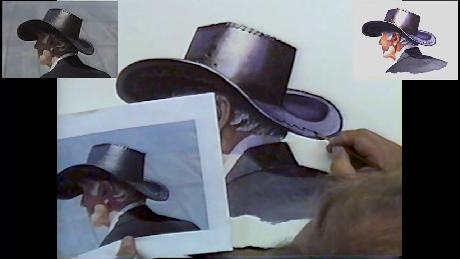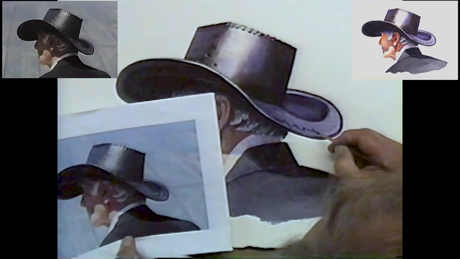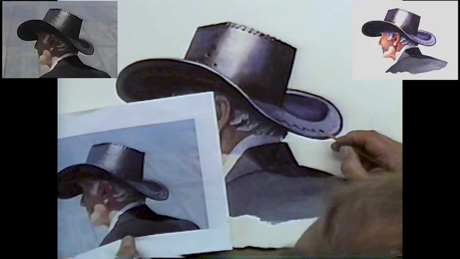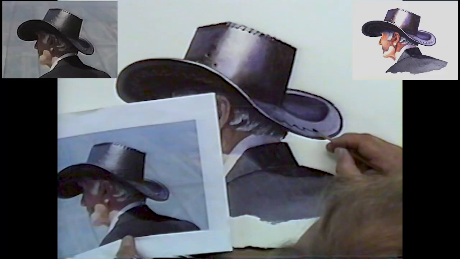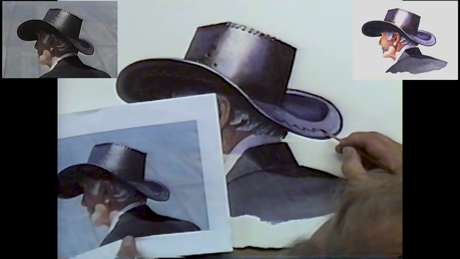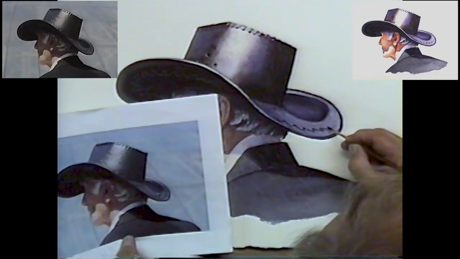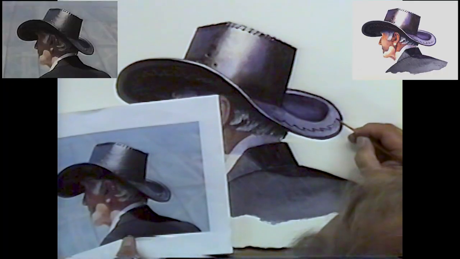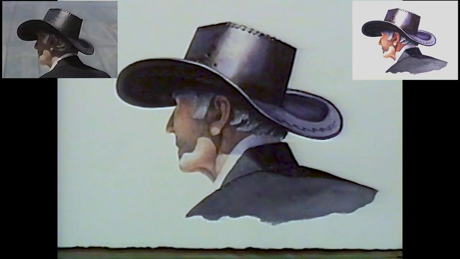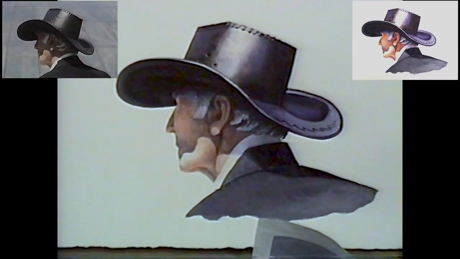You know, I may have this a little longer back here, but as I get towards the back of it, I'll start letting them get shorter and shorter, and just fade it out. Yeah, the more you look at that guy's hat, the more you see that it was a work of art.